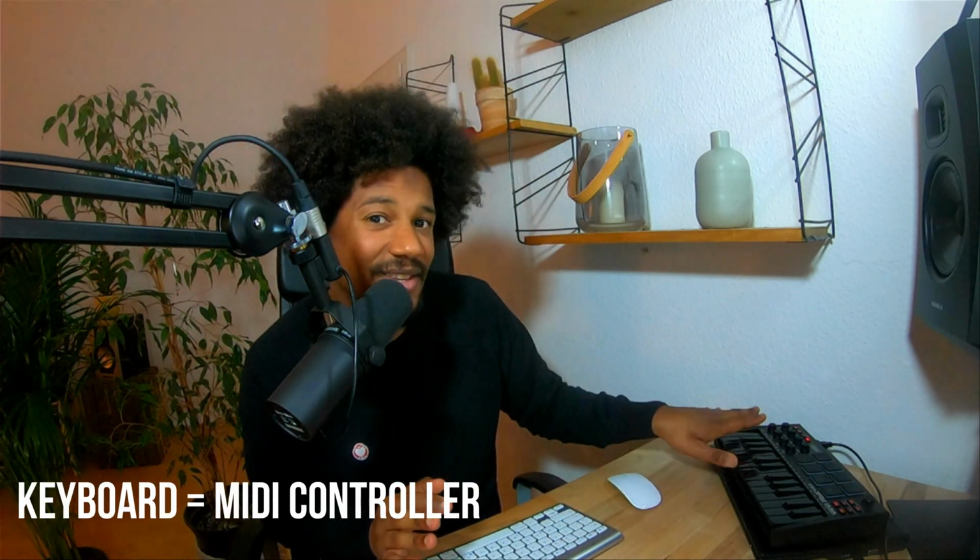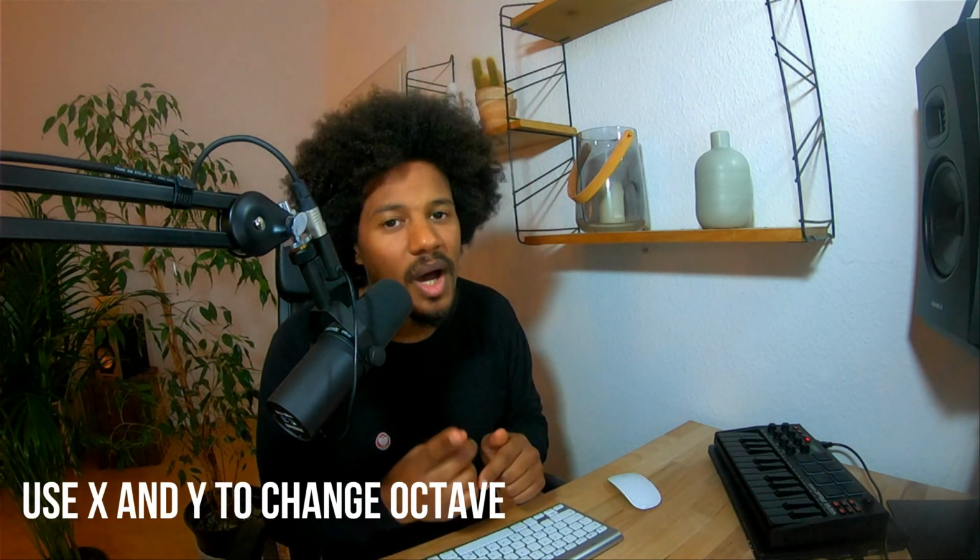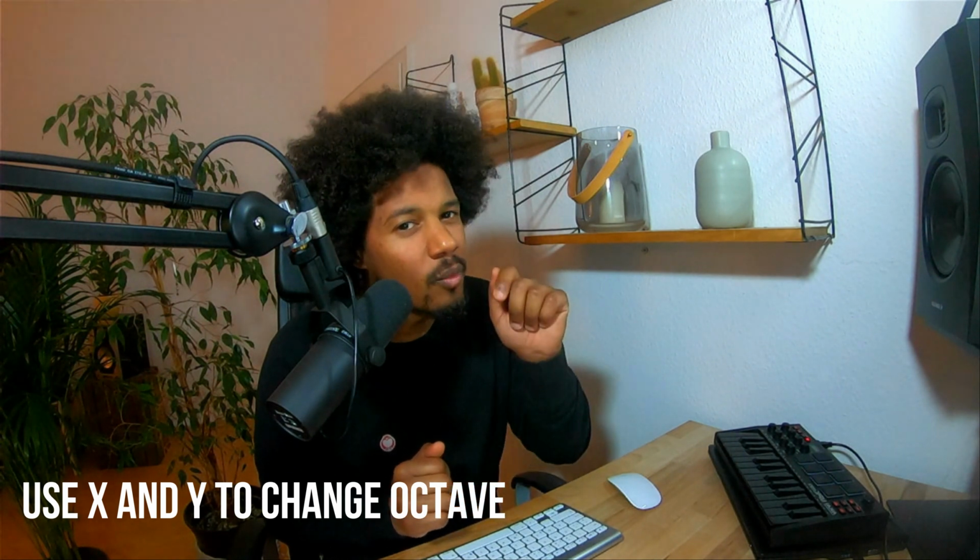How can I play my VST plugin or my instrument within Ableton Live Lite or any other DAW? So your keyboard, something like this right here, can be used as a MIDI controller. This means that the letters A to L are like the white keys or the big keys like the ones here, and the letters above, so W, E, R, T, and so on and so forth, are like the black keys right here. And of course you are then only limited to one octave, but by using the letters X and Y you can go one octave up or one octave down.